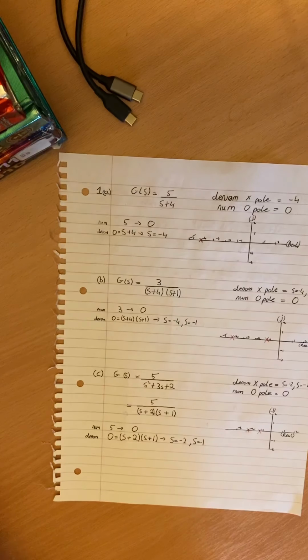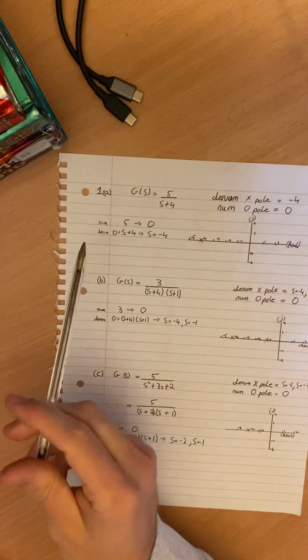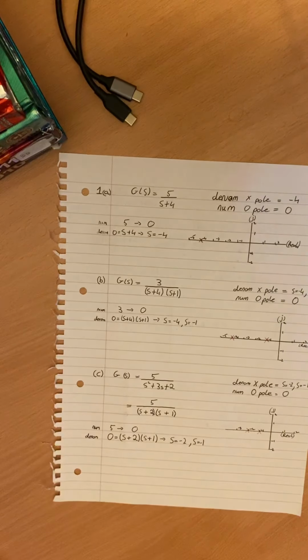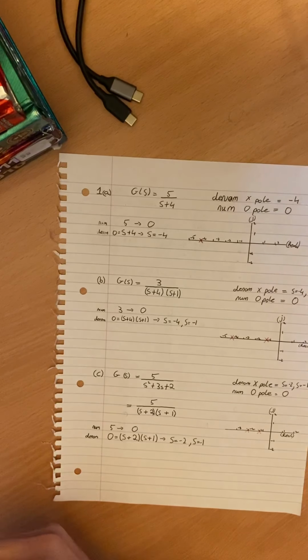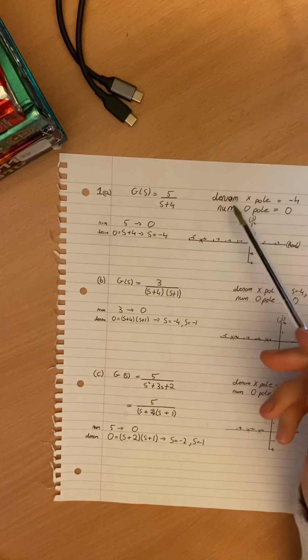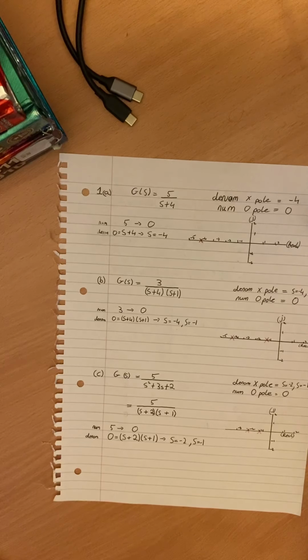Second tutorial sheet. So we are asked to sketch the root locus for the systems below. From question 1, we are given the gain of the system as 5 over s plus 4. So we have our denominator and our numerator. Our denominator gives us the x poles and our numerator gives us the 0 poles.